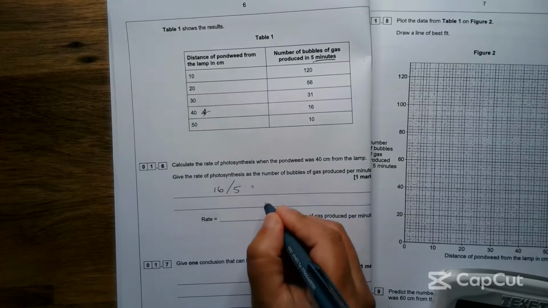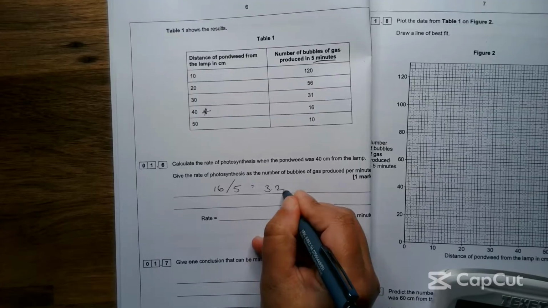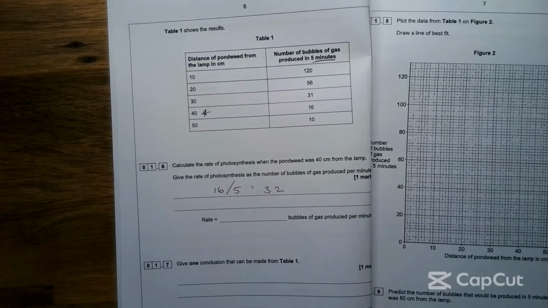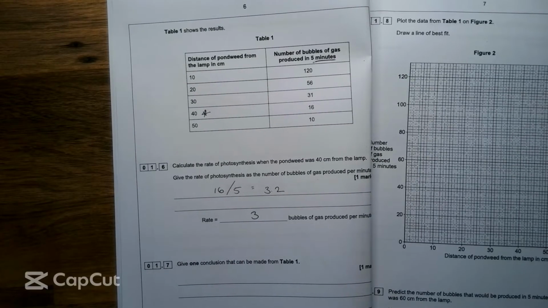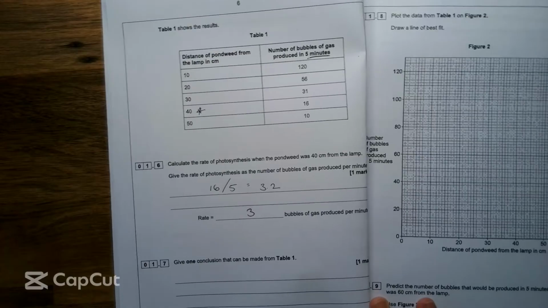That gives me 3.2, but we're not going to produce 3.2 bubbles, so round it down to 3 bubbles. If you just left your answer as 3.2, you should still get 1 mark. Give one conclusion that can be made from table 1.